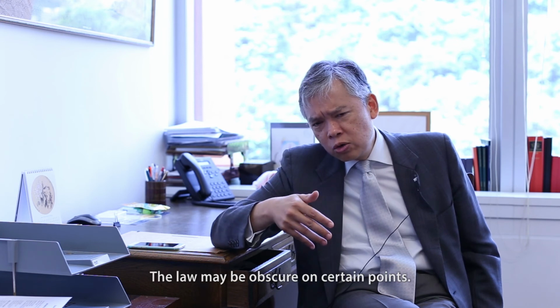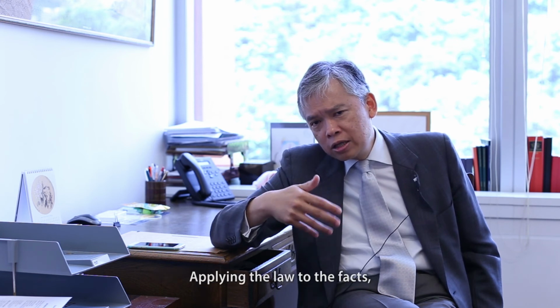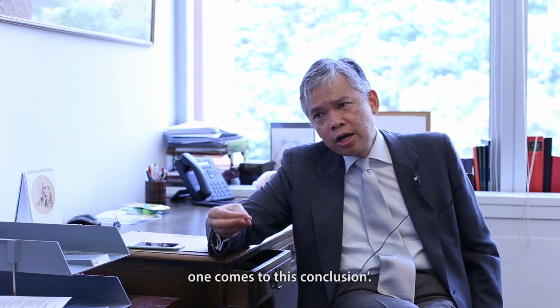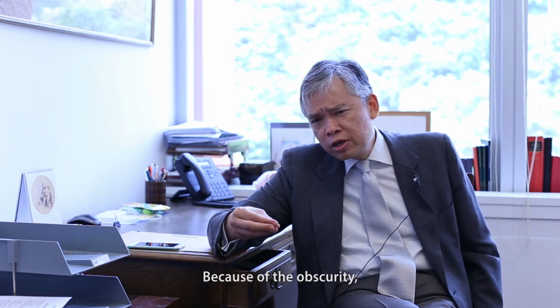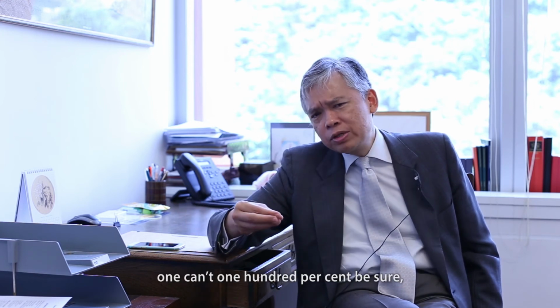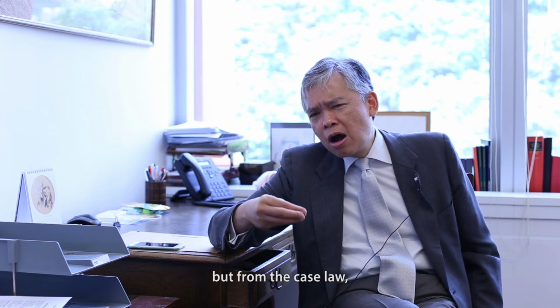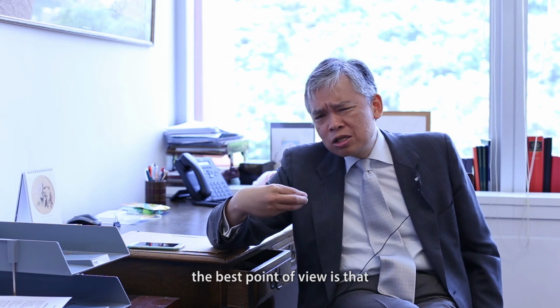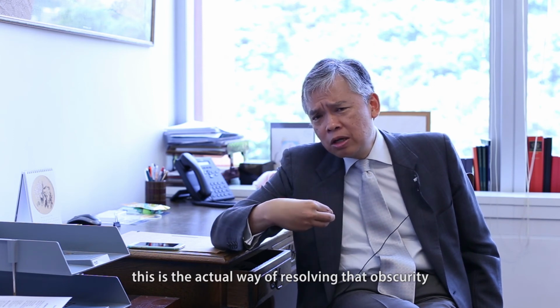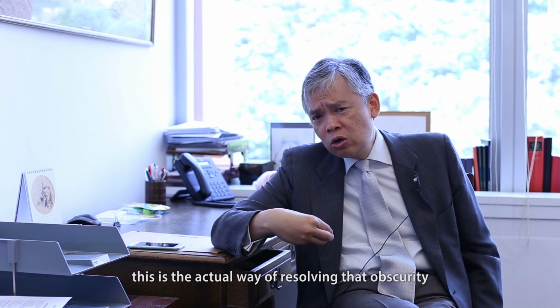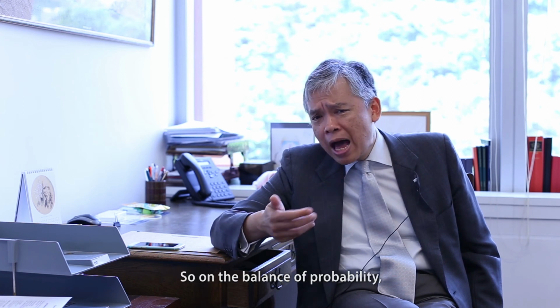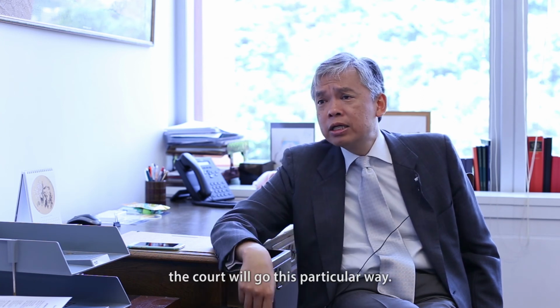The law may be obscure on certain points. Applying the law to the facts, one comes to this conclusion. Because of the obscurity, one can't be 100% sure, but from the case law, from academic writing, the best point of view is that this is the actual way of resolving that obscurity with this result. So on the balance of probability, the court will go this particular way.